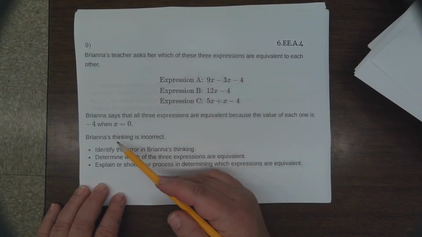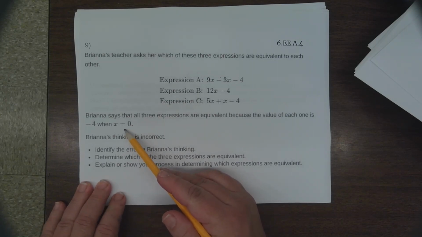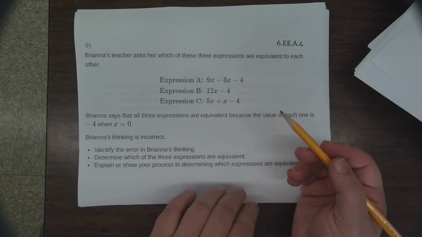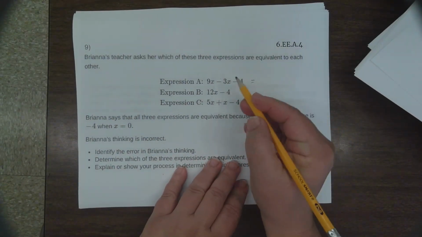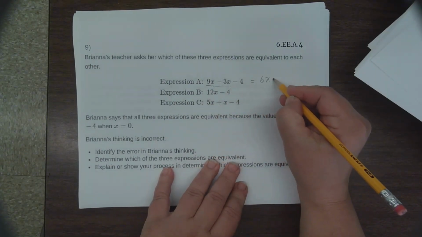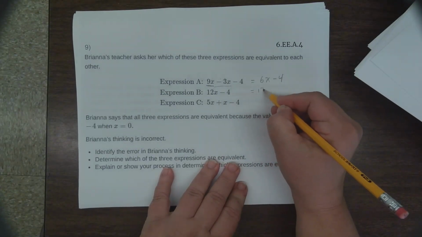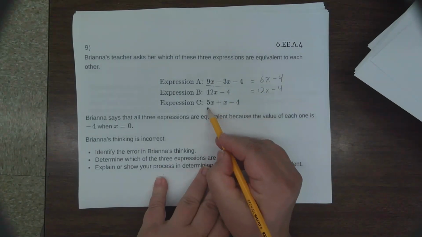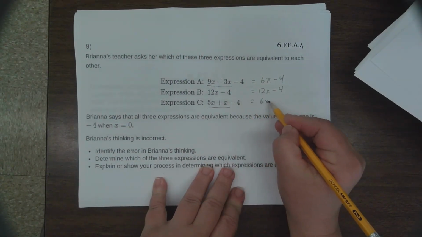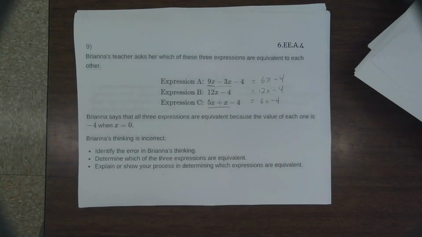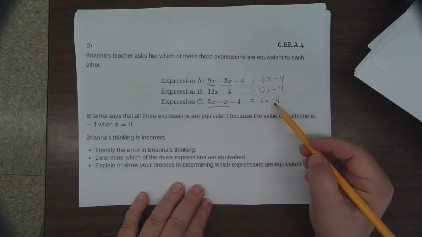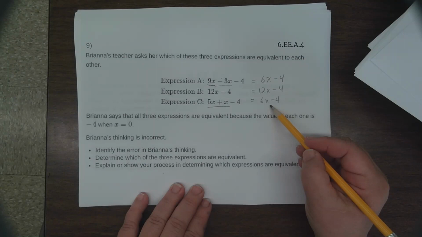Okay, when we substitute, it is best not to use 0. So that's the first part. And we want to check with another number. We could substitute another number in, but let's first look at combining like terms. If I have 9x minus 3x, that gives me 6x minus 4. Then here we have 12x minus 4. And then here, again, if we combine like terms, we get 6x minus 4. So that could be one of your explanations. If you're combining like terms, expression A and C are equivalent.